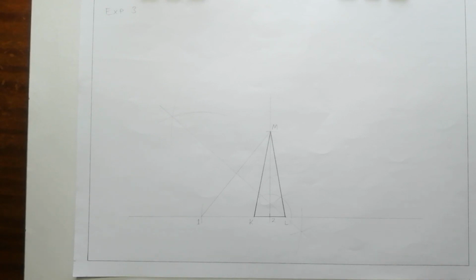With that said and done, now let's look at another way of constructing a triangle.